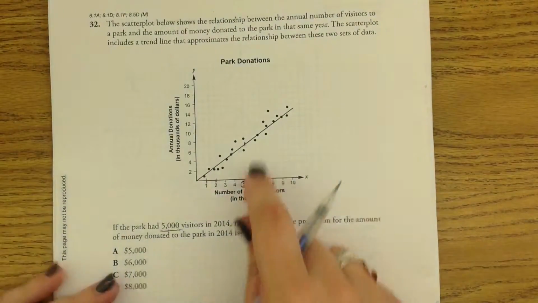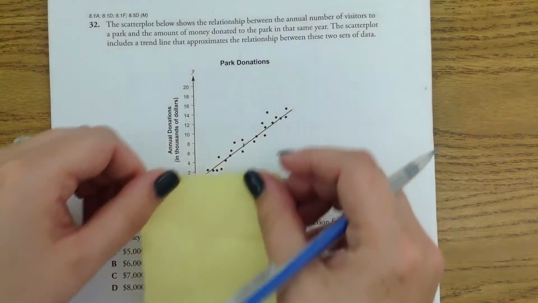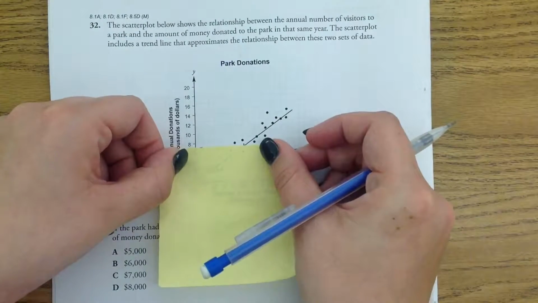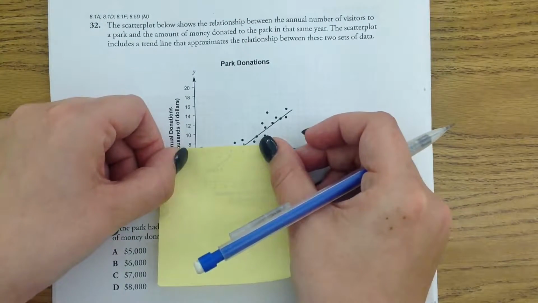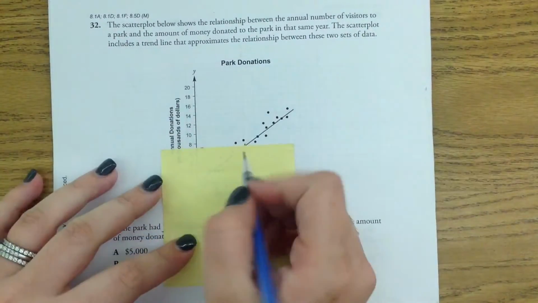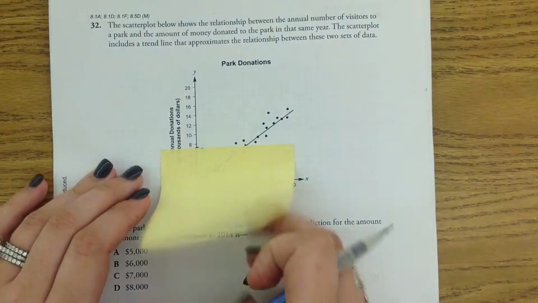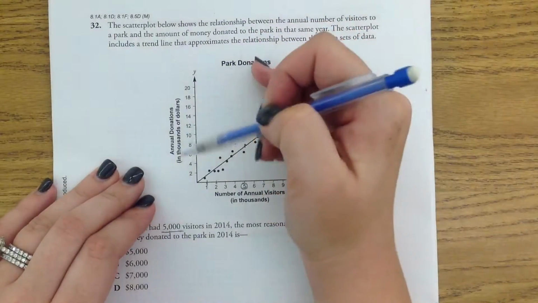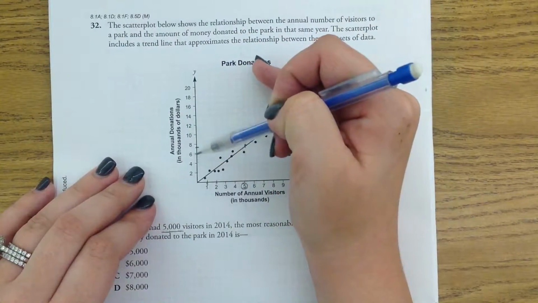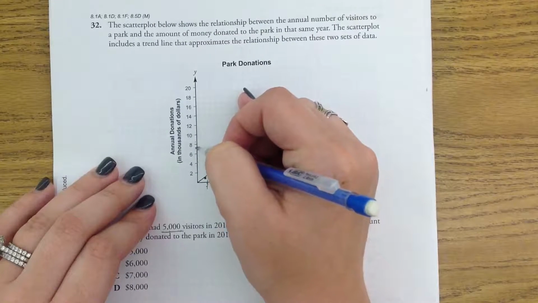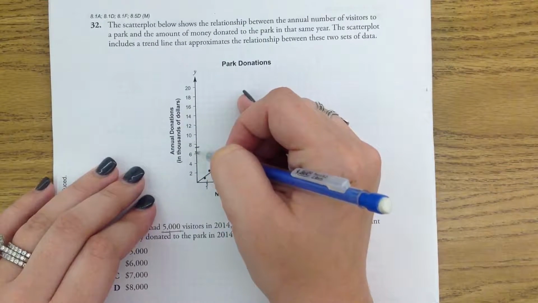Okay, so I have a point right there, and now I need to look, using my straight edge, at where that would intersect my y-axis. So at that point on the trend line, it would be right here. Well, over here it's going up by 2 each time, so between each tick mark, which is where my line fell, is 1 unit.